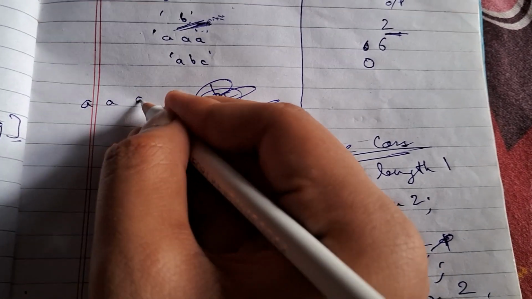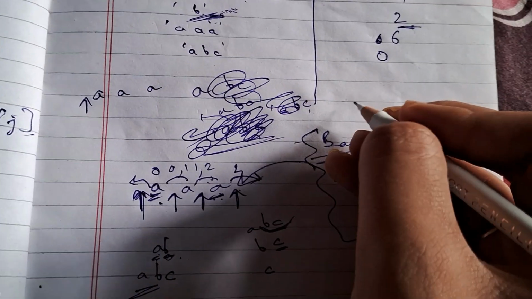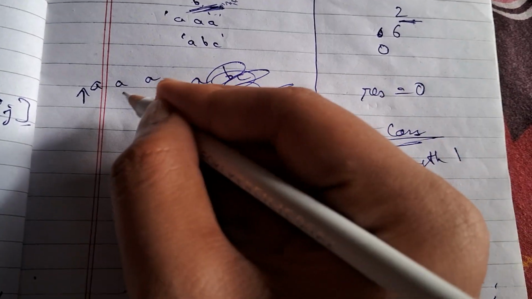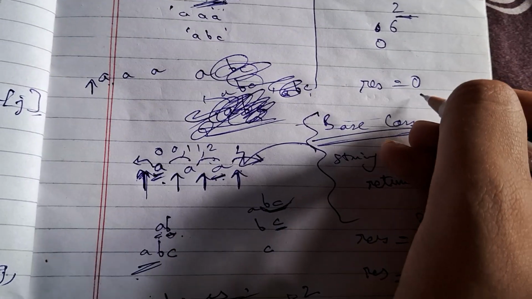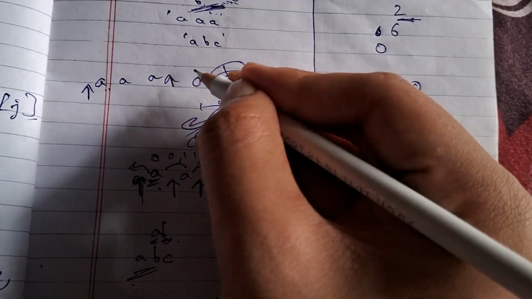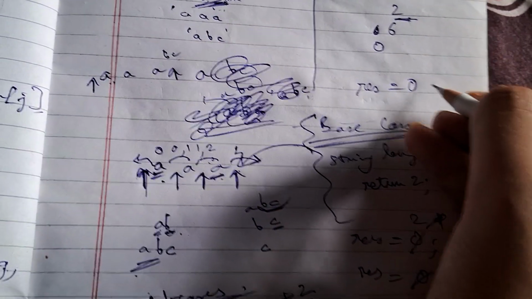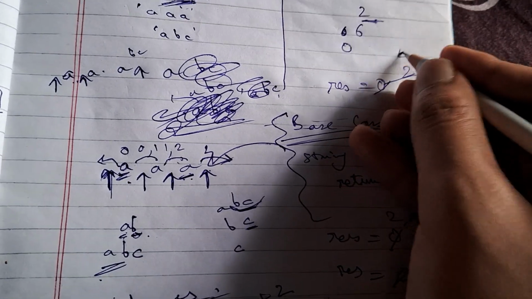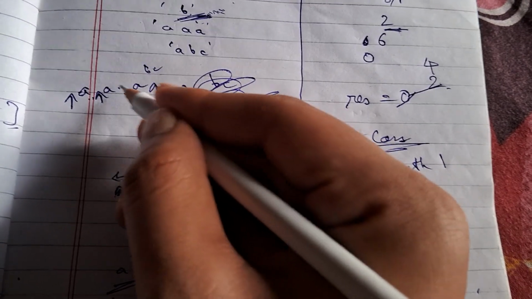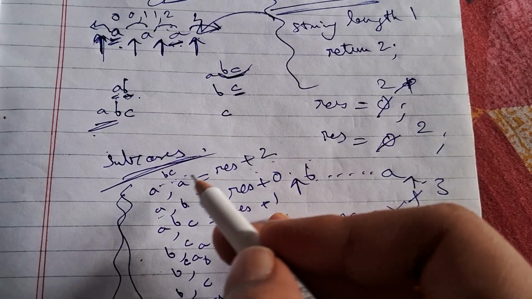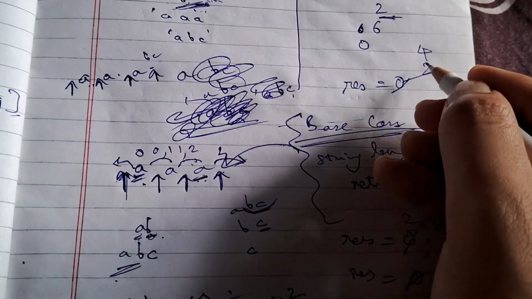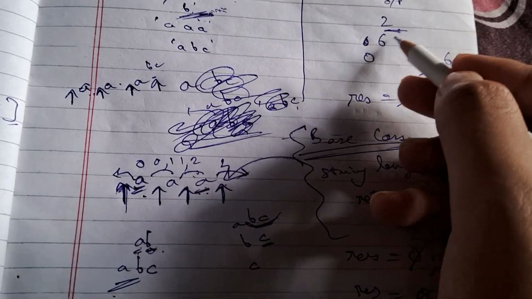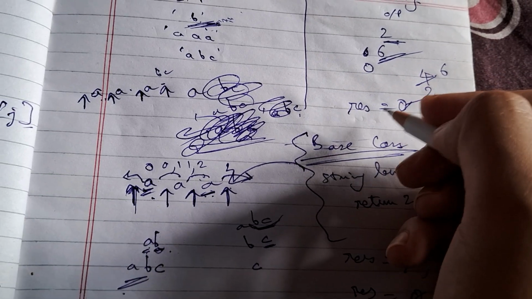A, A. So for this position, result is initially 0. For this position, it is A, so it remains 0. For this position, once we check, we have to add BC, so the result becomes 2. For this position, it is between A and A. So see what is A and A, result plus 2. So result plus 2, that is 4. Then again this position, between A and A. What is between A and A? Result plus 2. That is 6. So what is the answer? The answer is 6. So that's how it works.